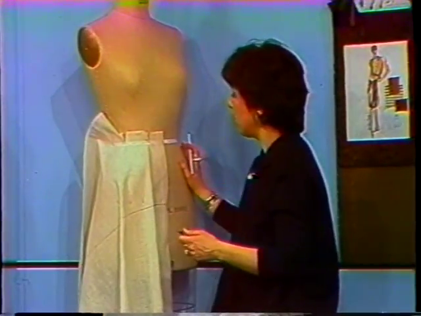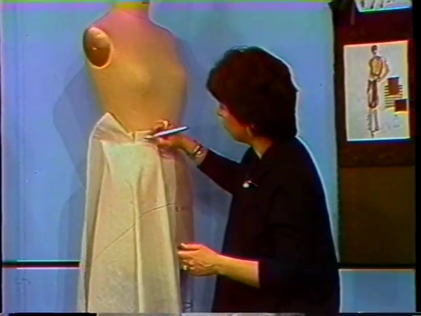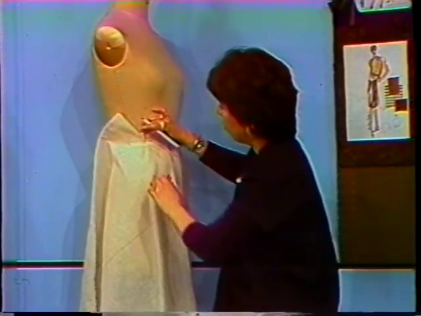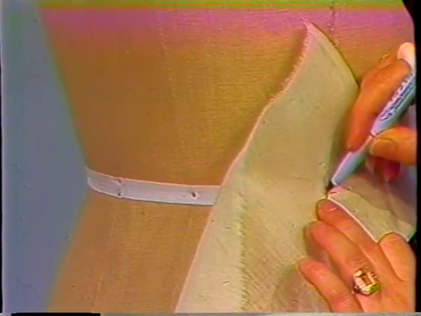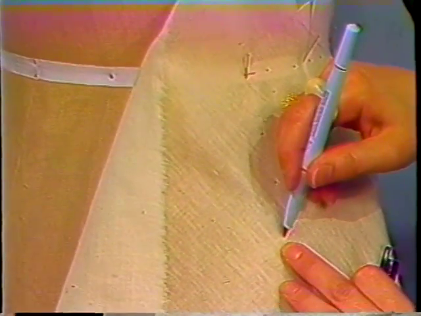Now we can begin marking. Dotting the waistline beginning from the center front, cross mark the waistline at the side seam, and dot the hip to about 4 inches below the waist.